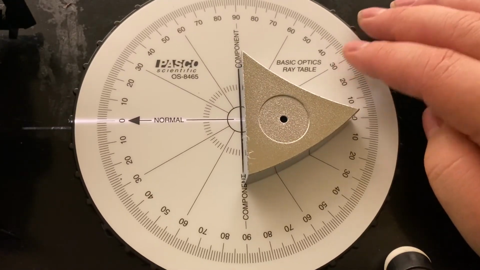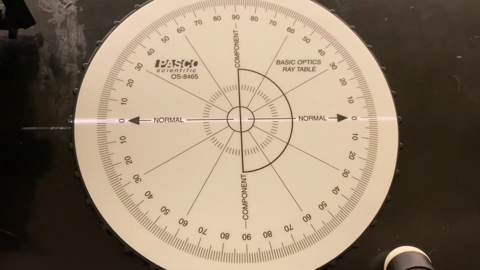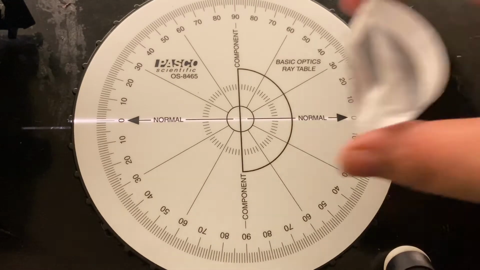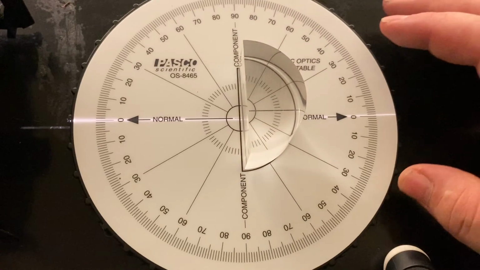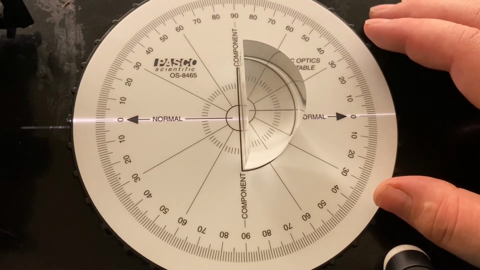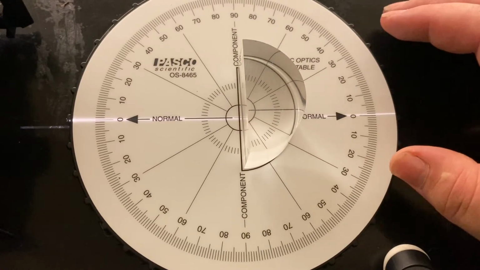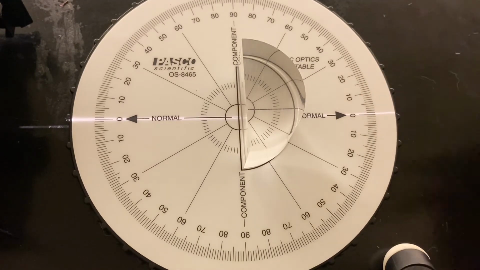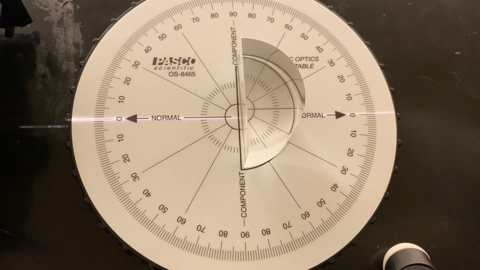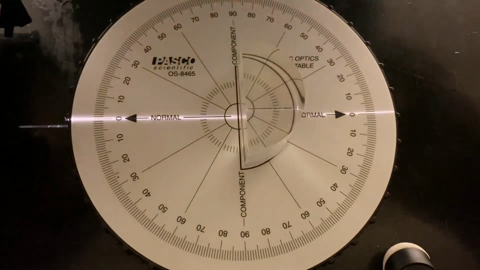For the next part, I'm going to do refraction. And I'm going to put a piece of acrylic right in this little drawing it had for it. And what I'm going to do is go to various angles, and for each angle, I want you to record the angle it comes out. Once you have the angle it comes out, we can go and basically try to use Snell's law.